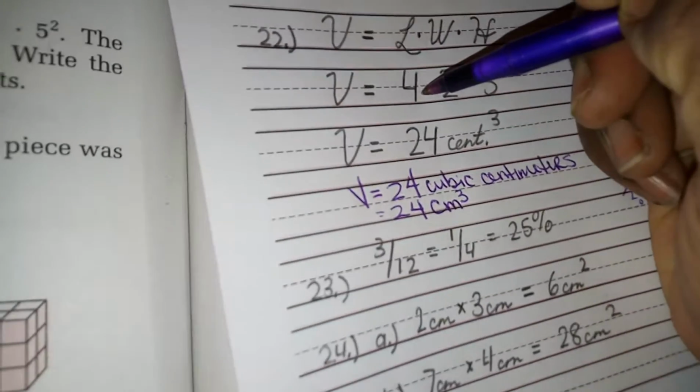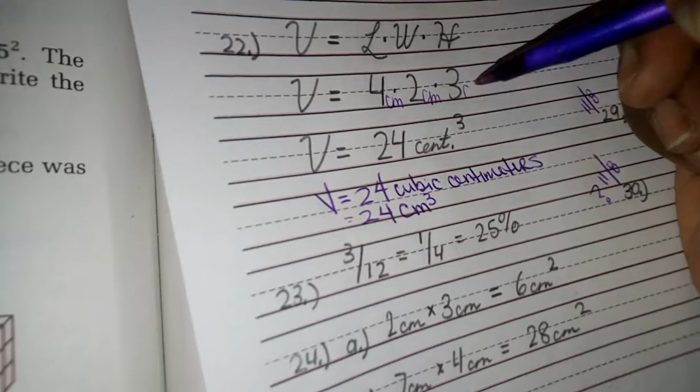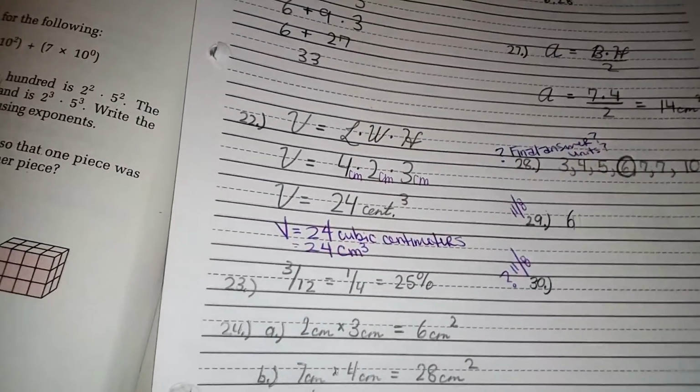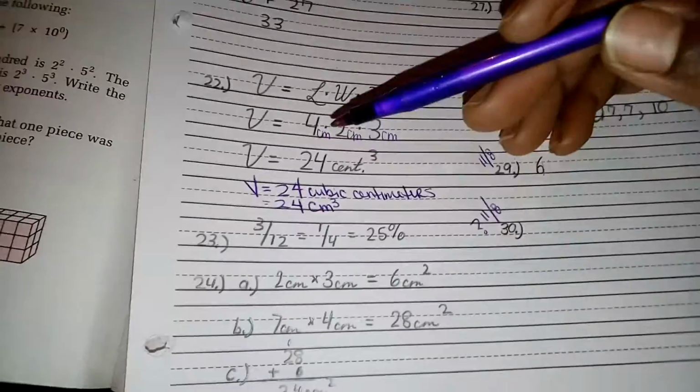is write your units here as you go. You include your units as you go in your final answer. And when you plug those values in, you need to include your units. Okay, you got 24 cm cubed. Your number value is correct.